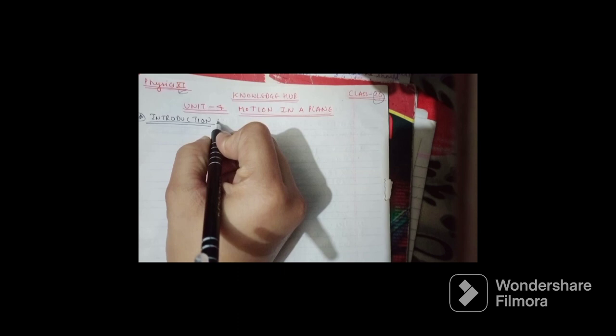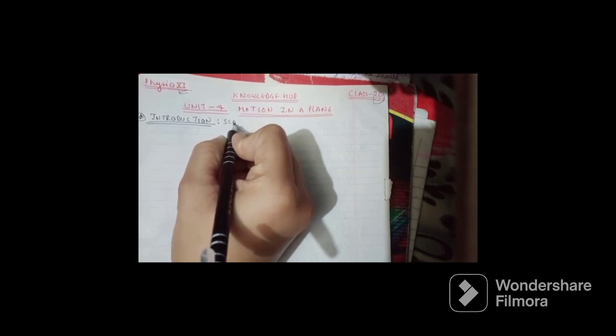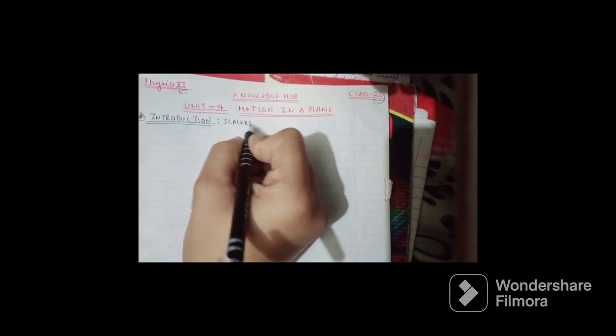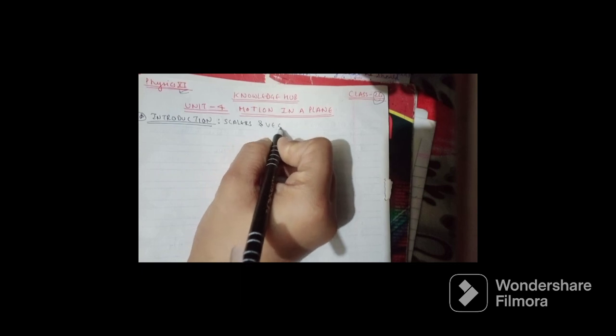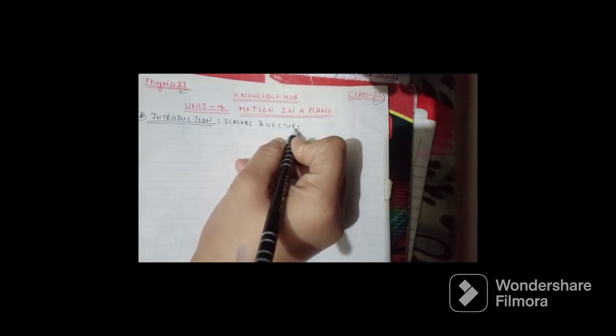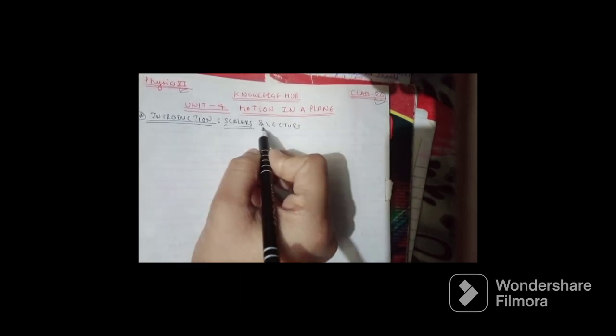So now we discuss scalars and vectors. So we go for it. Scalars and vectors. So what is a scalar and what is a vector? That is what you have to answer.